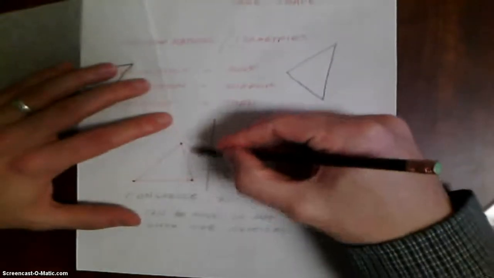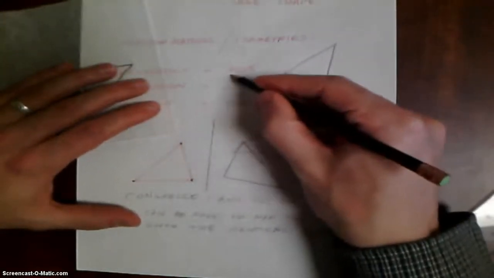And what we have is basically a circle made around this point. So there it is. Translation, reflection, rotation.